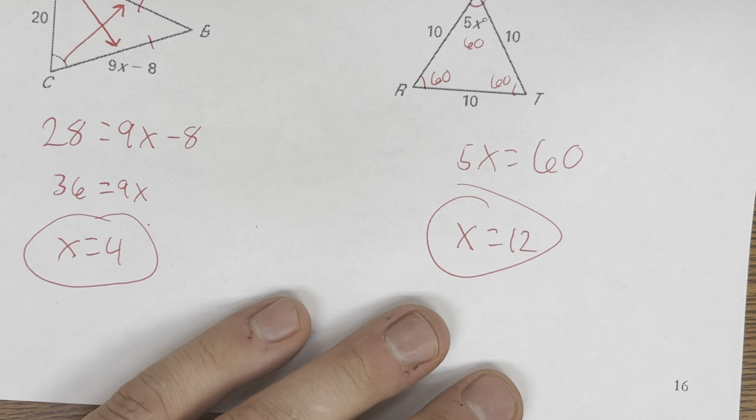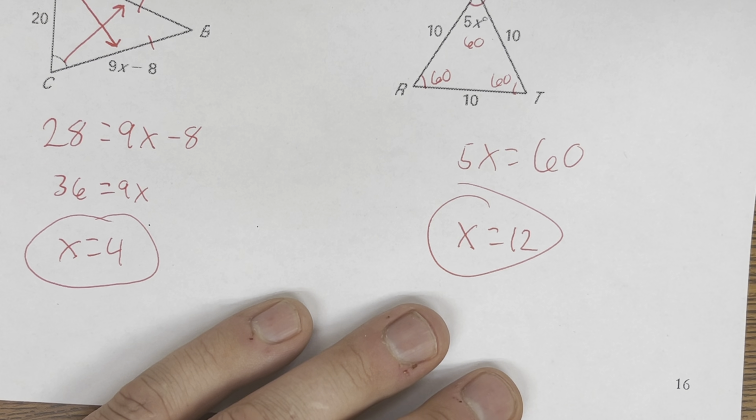I'm going to go into another video with some more difficult equilateral and isosceles triangle problems for part 2.